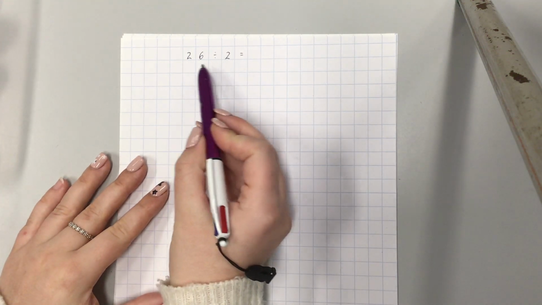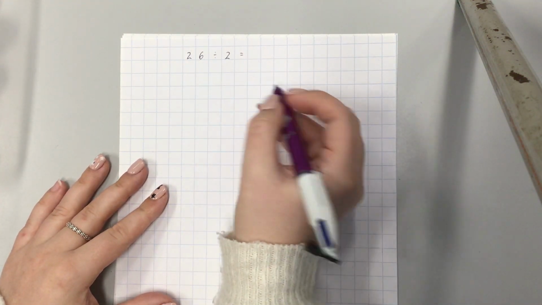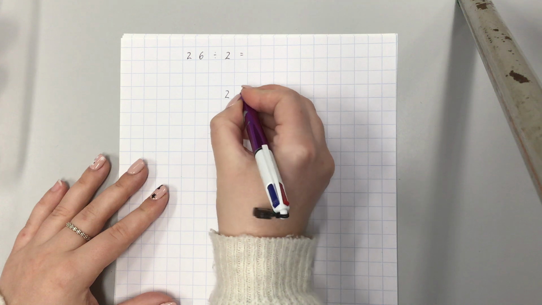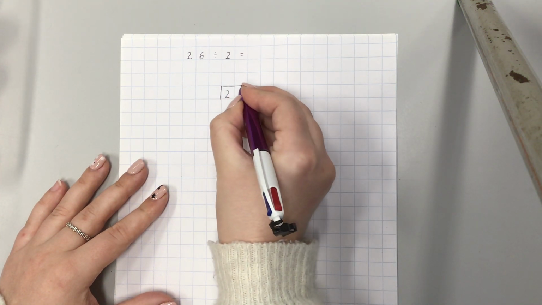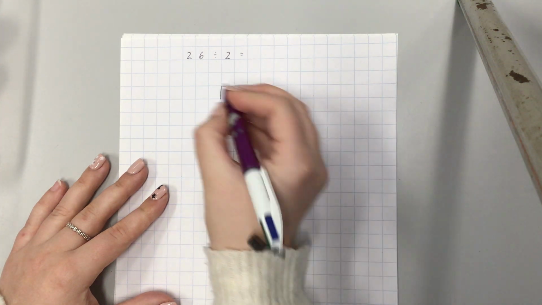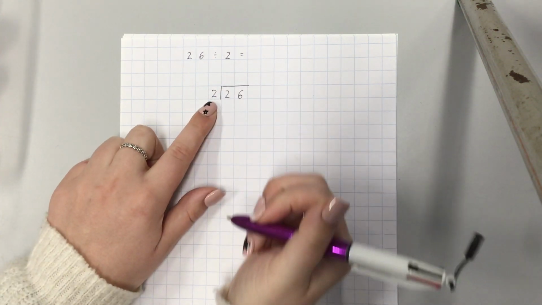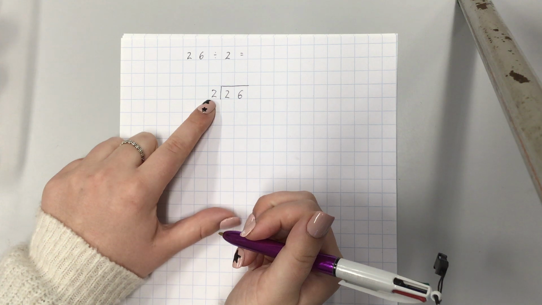So on my sheet I've got 26 divided by 2. To set out my bus stop method I need to write 26 just like this, and then make my bus stop, and then put my 2 on the outside because that is what we are dividing it by.